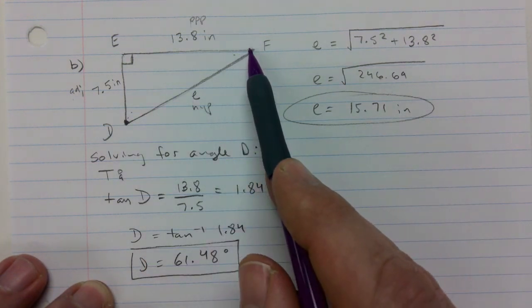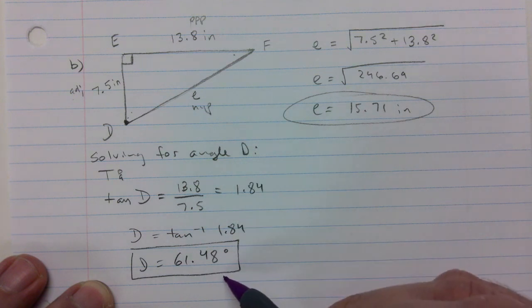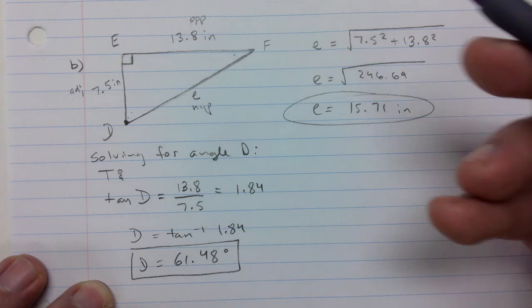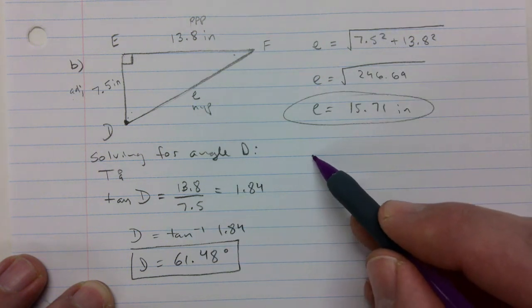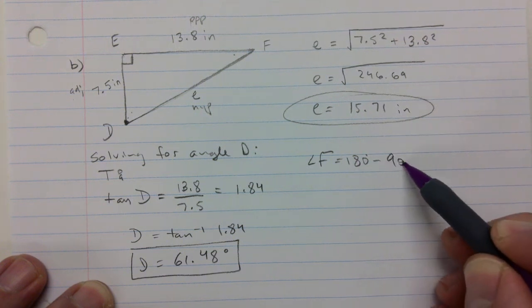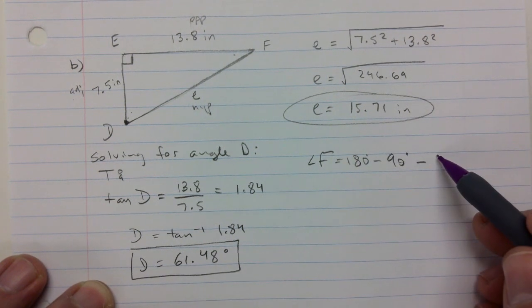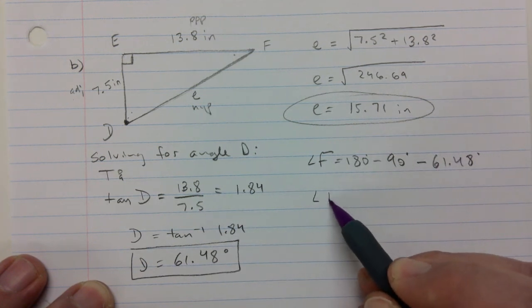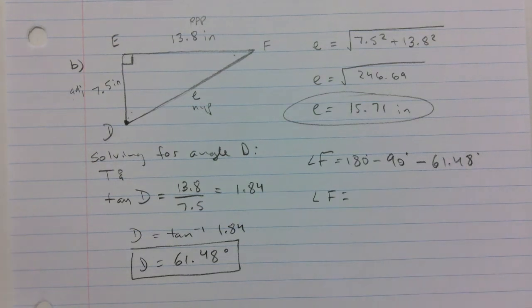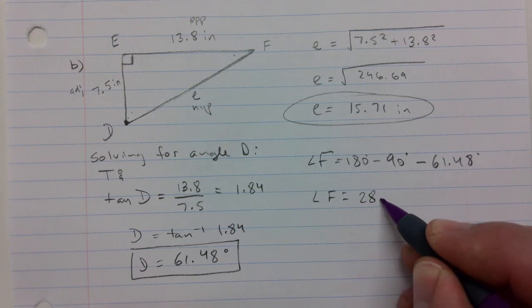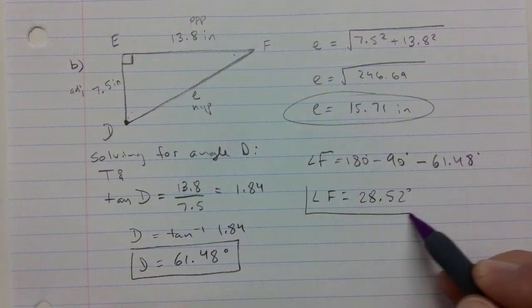How can we solve for F quickly without doing this again? Because you could do it again, right? You go over here and then label the sides across from them. We don't want that. Angle F will just be 180 minus the 90 minus the one you just found. Some of you might say, hey, can't I just go 90 minus this angle, right? Because the other two have to add up to 90. Yes, go ahead, do that.